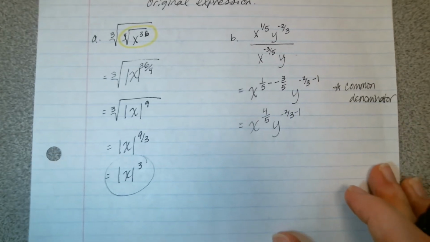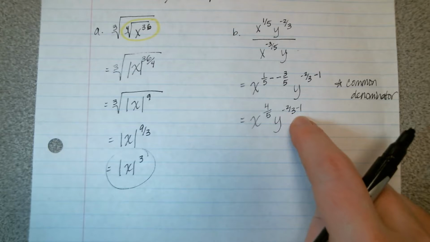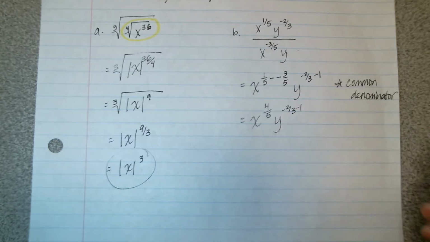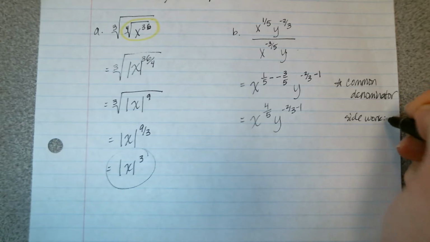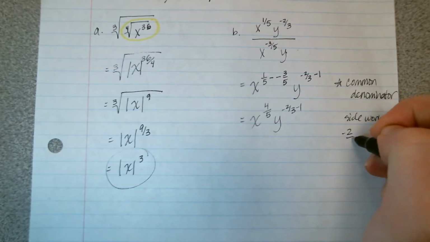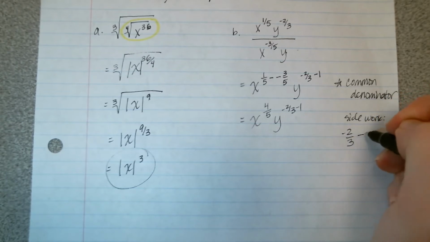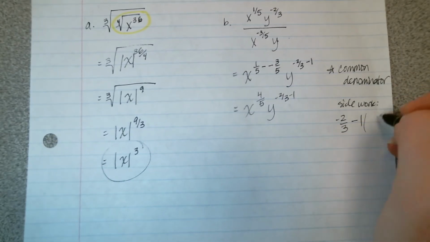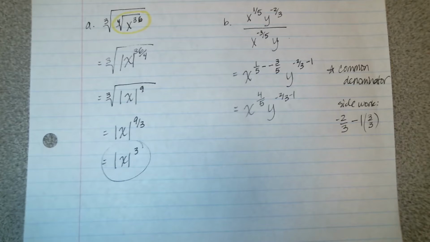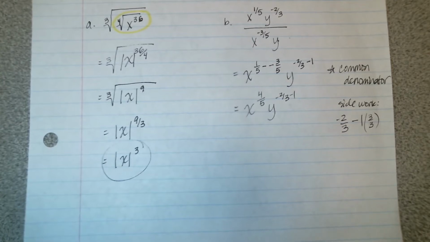Okay, so I need common denominators. One of these is already a fraction with denominator 3, so I'm going to do some side work here. I want to combine negative 2/3 and I want to subtract 1. So I'll go ahead for the common denominator 3, so I'll multiply 1 by 3 over 3.